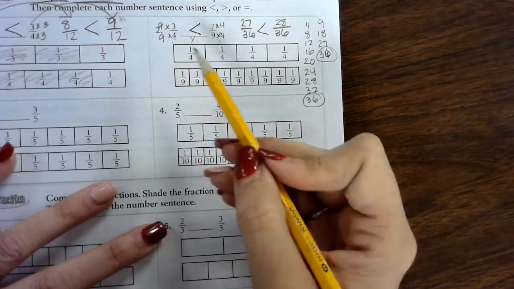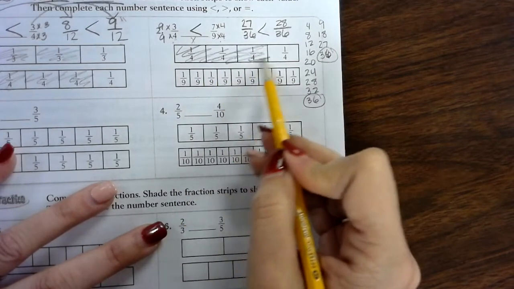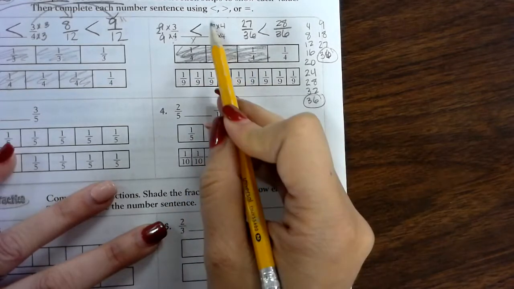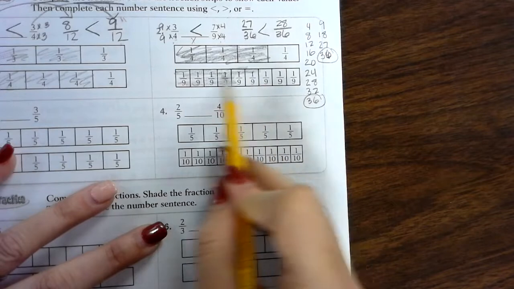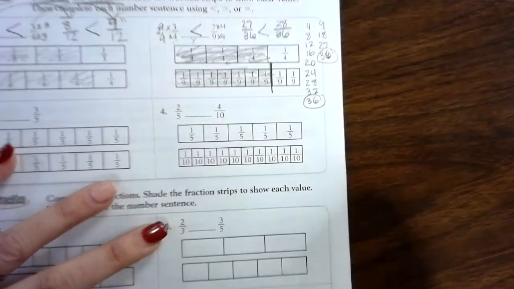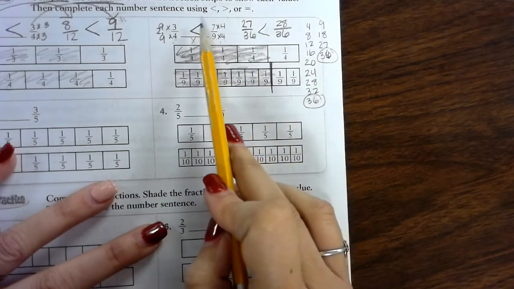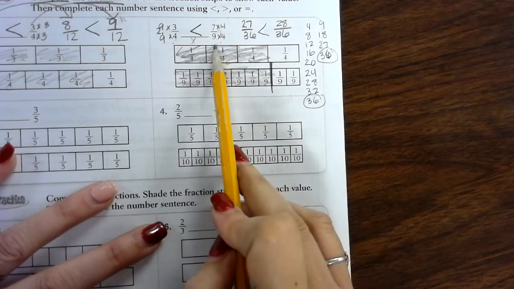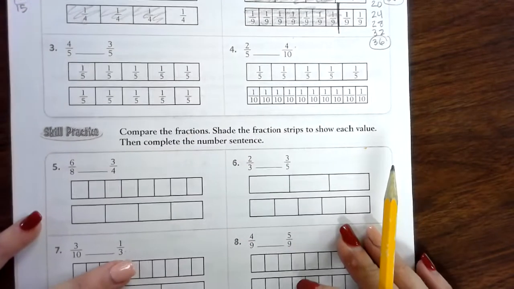And let's color that in and double check. So color in 3 of the 4 and then 7 of the 9. That's 4, 5, 6, 7. And do you see how it's a little bit more? So that's why 7/9 is greater than 3/4. 3/4 is less than 7/9. Let's do 2 more together.